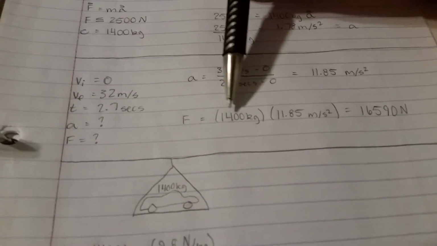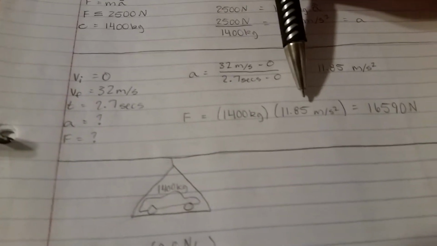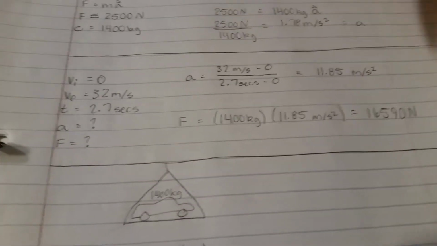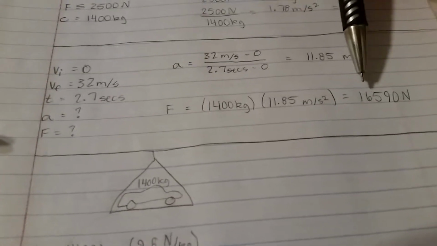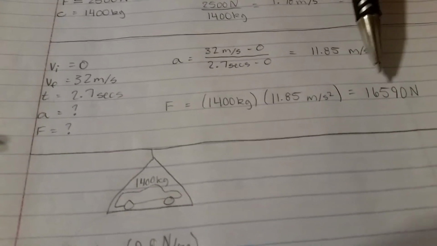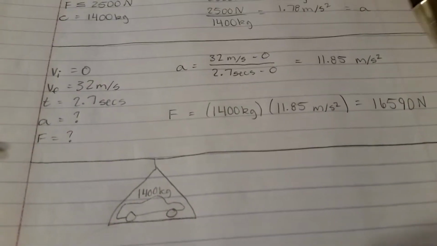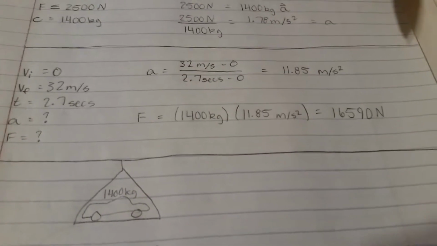So we know that the mass is 1400 kilograms. We multiply that by 11.85 meters per second squared, and that gives us that the rope would have to withstand 16,590 newtons in order for the truck to accelerate at 11.85 meters per second squared.